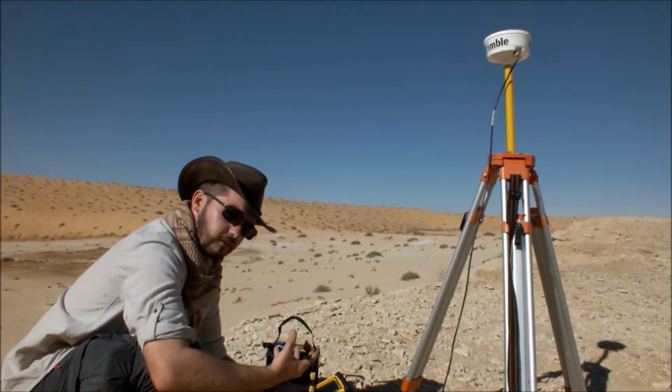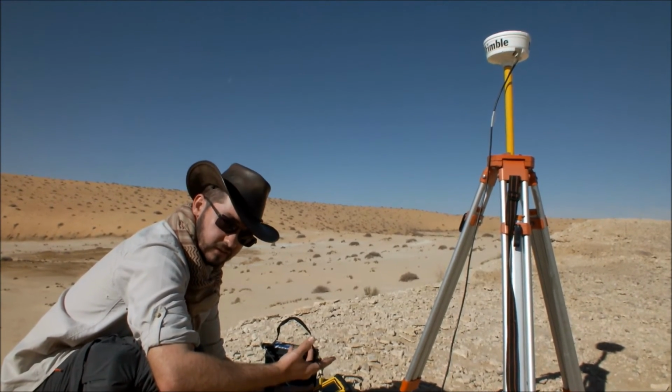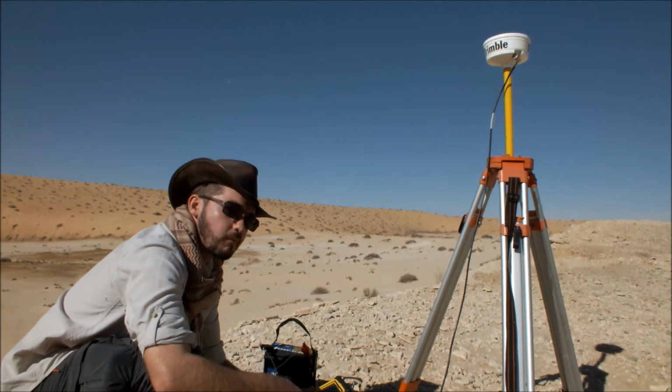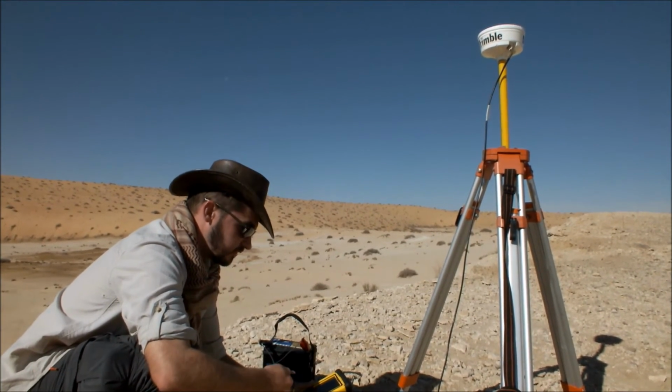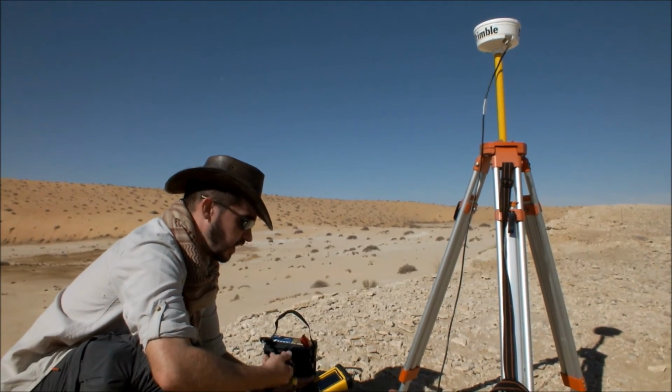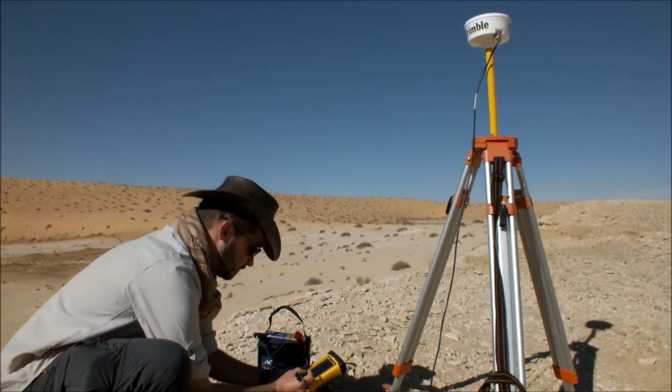So in this case, I've set the logging interval to 1 second. We always want the logging interval on the base to be better, or higher resolution than the logging interval we're using on the rover, or at least equal to it. So we're just setting this to log 1 point every second, and it will continue to do that all day.